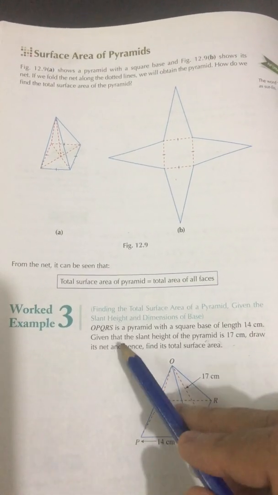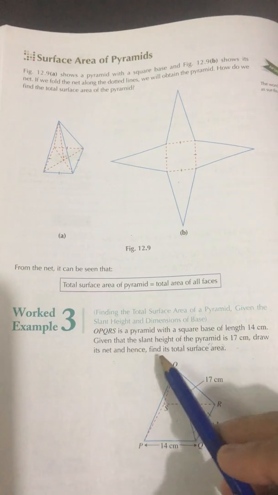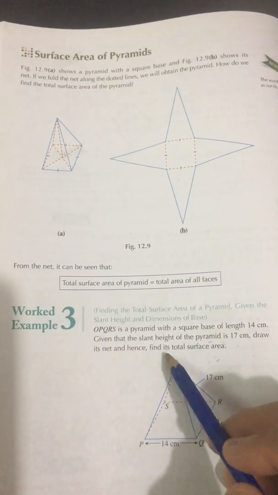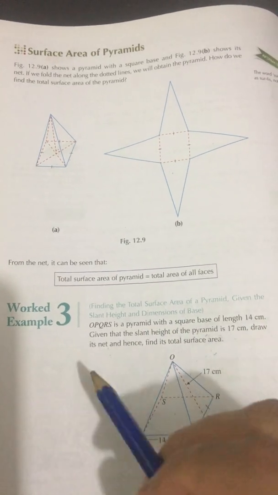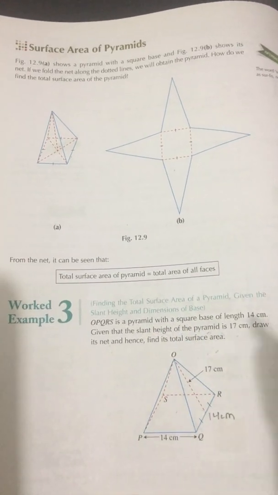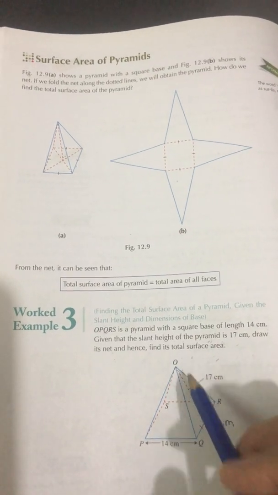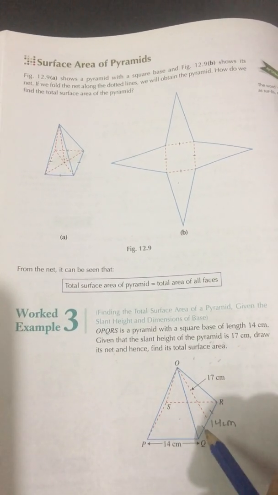We have to draw its net diagram, and hence we have to find the total surface area. In order to find the total surface area, we have to draw its net diagram. It's the first step. So we will be drawing the net diagram, and then we will be calculating the total surface area of this square base pyramid.